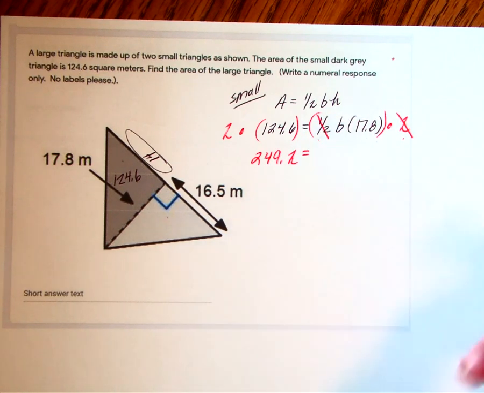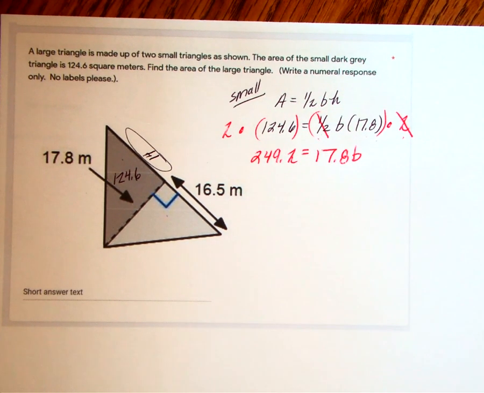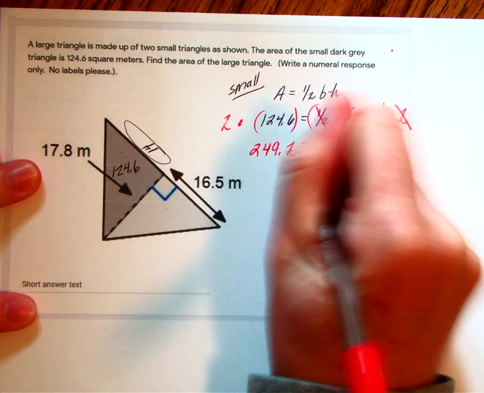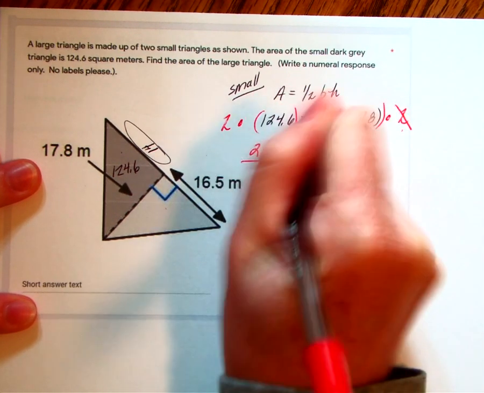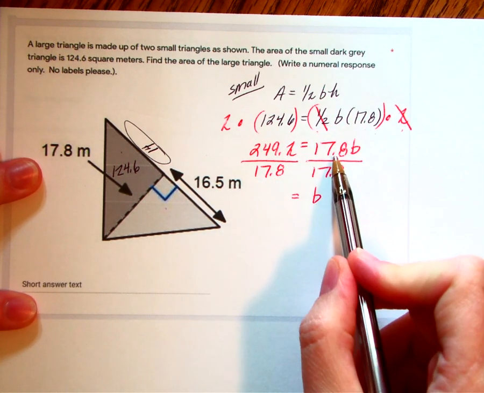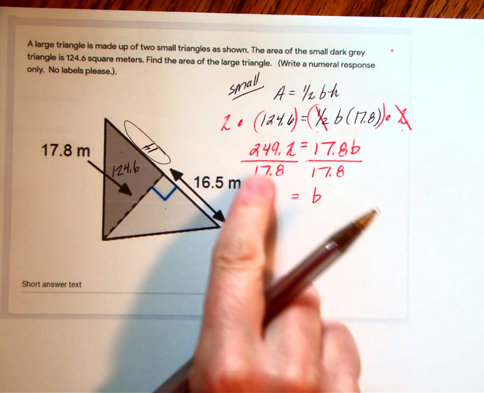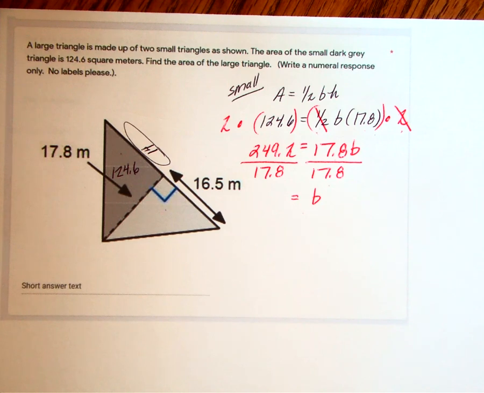I can put this coefficient in front of b. Because of the commutative property, I'm allowed to swap them. That's totally fine. Now this should be a more reasonable algebraic situation for you. You can see that the 17.8 and b are being multiplied, and in order to separate them, you have to do the inverse operation. So at this point, I need you to divide. You need to divide both sides by 17.8, which means b is left alone, because 17.8 divided by 17.8 is 1b.